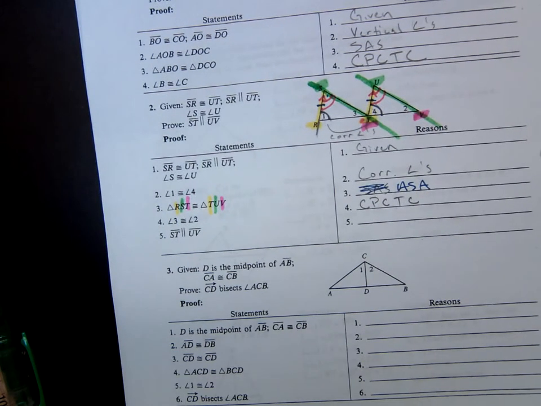We're trying to show that those two are parallel. Now, if they were parallel, what would we know about any corresponding angles that they have? They're congruent. Can you see any corresponding angles just looking at those green lines?